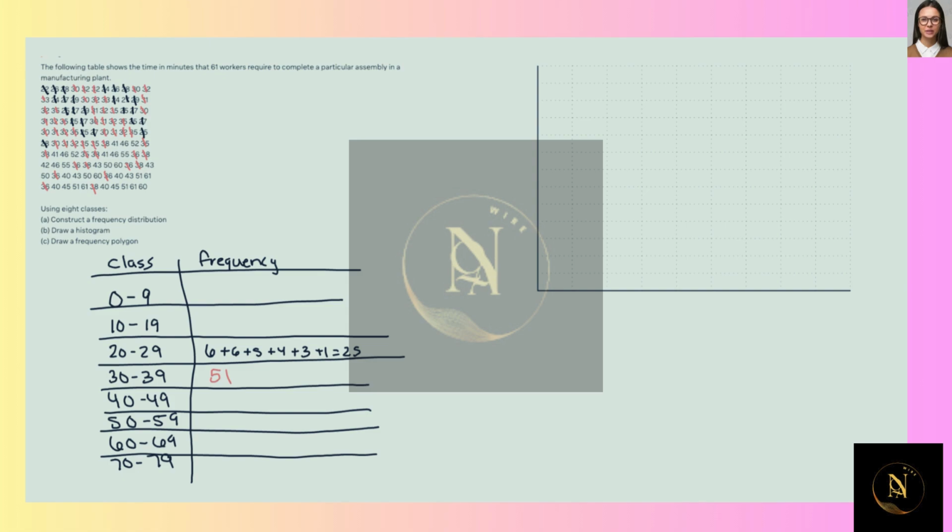For the 40 to 49, so all of them across out here, we have 18. Then it is 10. And then for the rest, for the 60s, it is 6. And then I'm going to put 25 here.